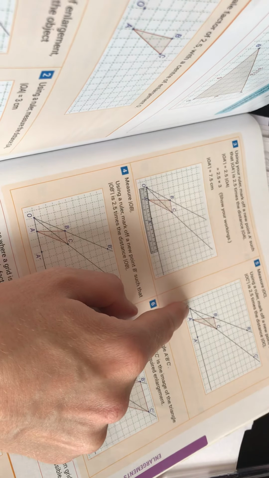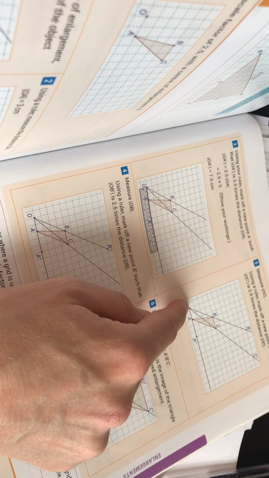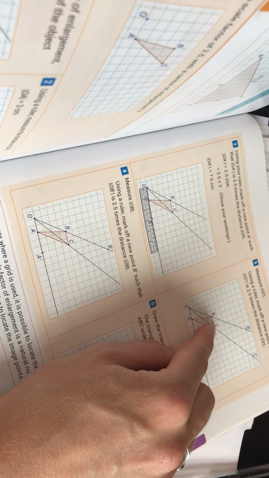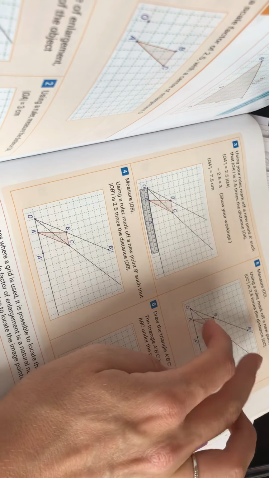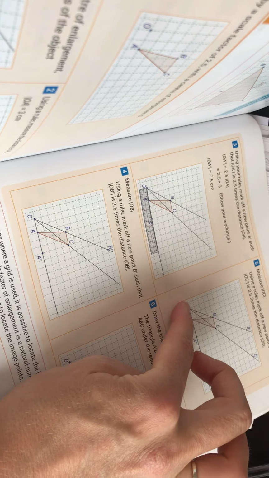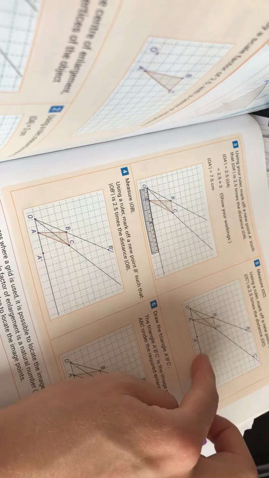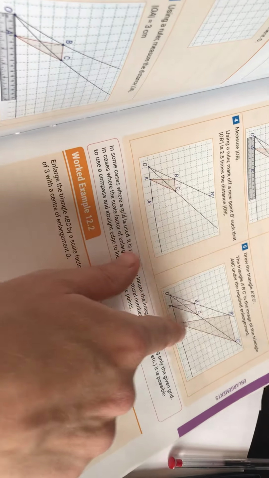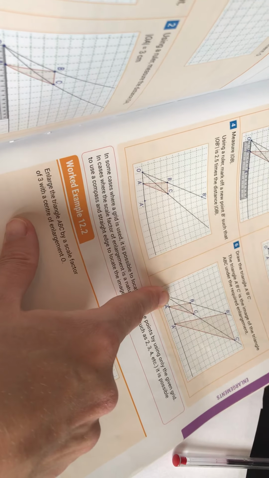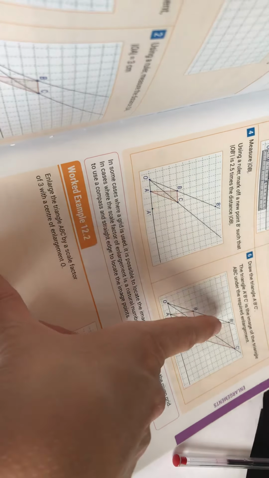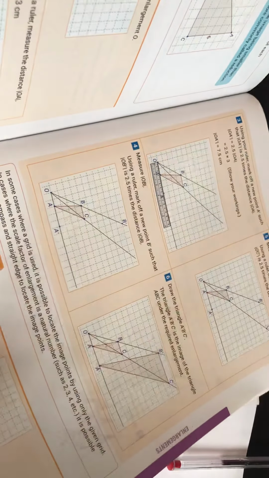And you keep doing that. Let's say we measure the distance from O to C. Whatever that is, we need to multiply it by 3, and that should be the distance from O to C dash. And same here, and you just connect up, and you should have your original object, and now the image of your original object, which in this situation they asked you to do 3 times larger, so a scale factor of 3.